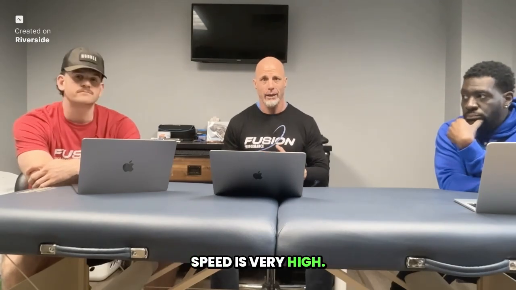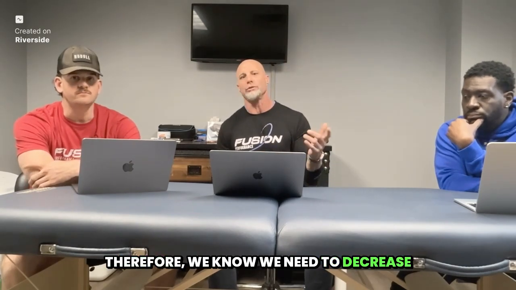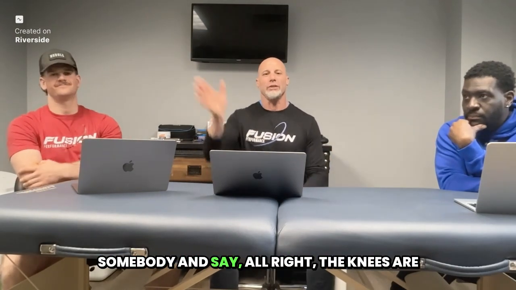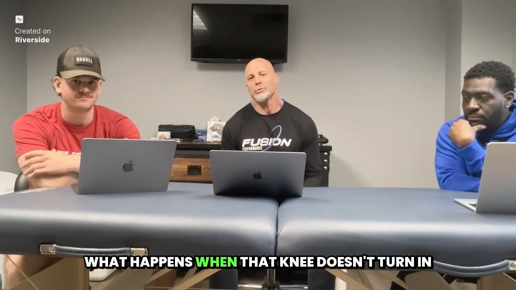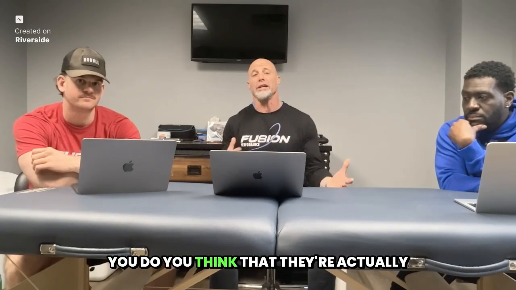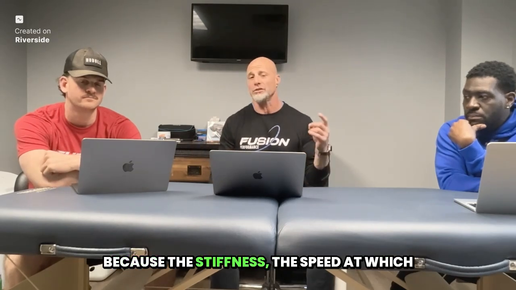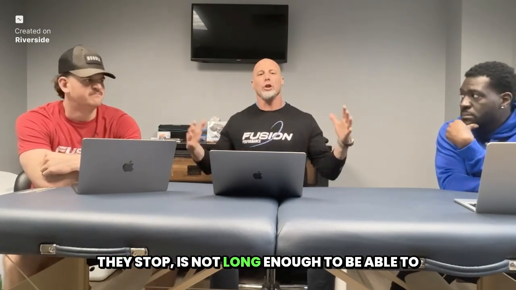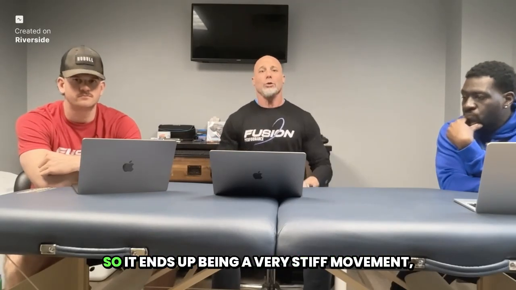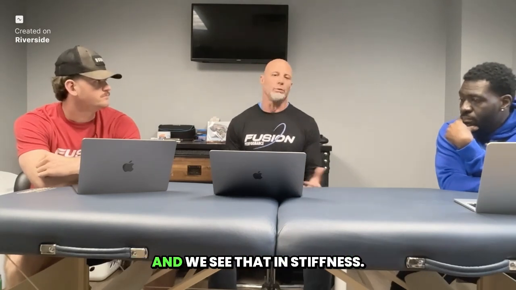Let's just say your landing speed is very high. Therefore, we know we need to decrease stiffness and increase the ability to handle the eccentric motion. Instead of just looking at somebody and saying, all right, the knees are turning in, what happens when that knee doesn't turn in anymore? Do you think they're actually ready? A lot of the time we get fooled, because the speed at which they stop is not long enough to give that tissue enough time to decelerate and then accelerate again. So it ends up being a very stiff movement, and we see that in stiffness.